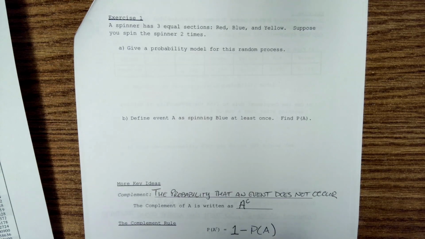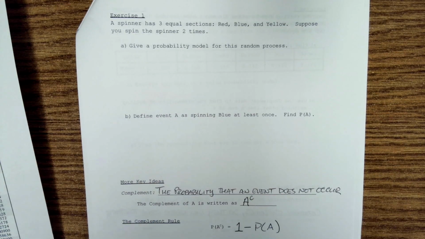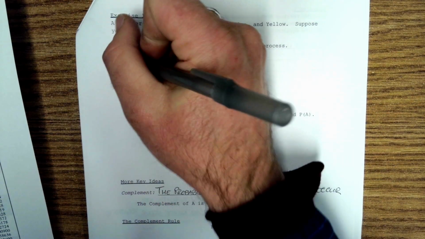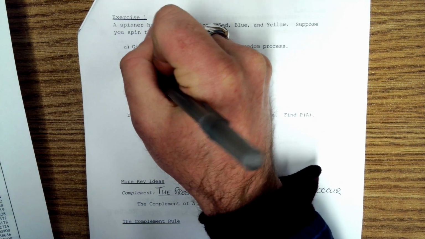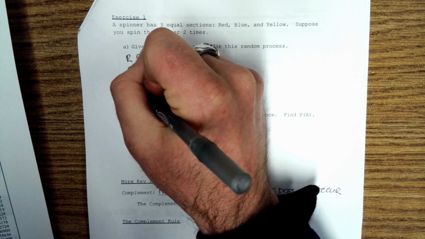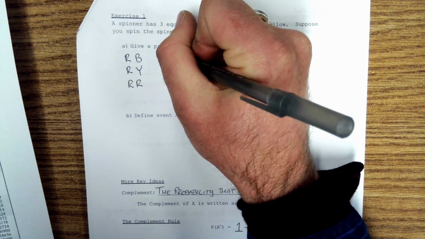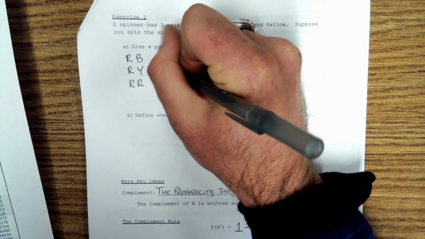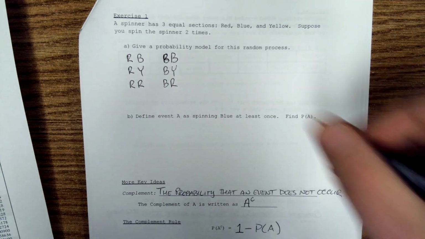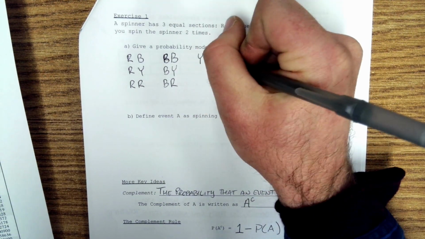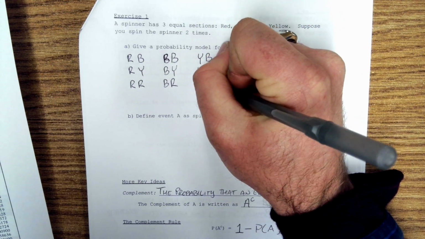So, for example, a spinner has 3 equal sections: red, blue, and yellow. Suppose you spin the spinner 2 times. What is the probability model for this random process? So you could roll a red and a blue. You could roll a red, then a yellow. Or you could roll a red, then another red. You could also roll a blue and a blue, then a yellow, or a blue, then a red. Again, order kind of matters here. Or you could roll a yellow, then a blue, a yellow, then a yellow, or a yellow, then a red.